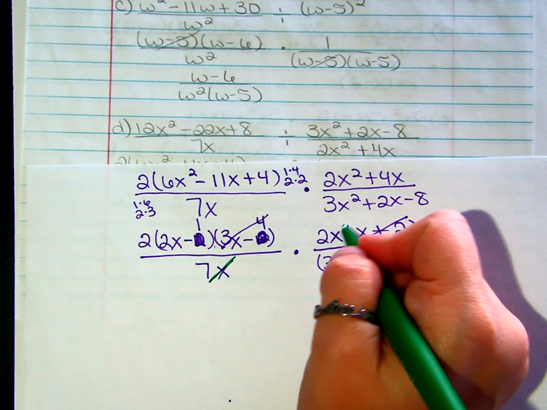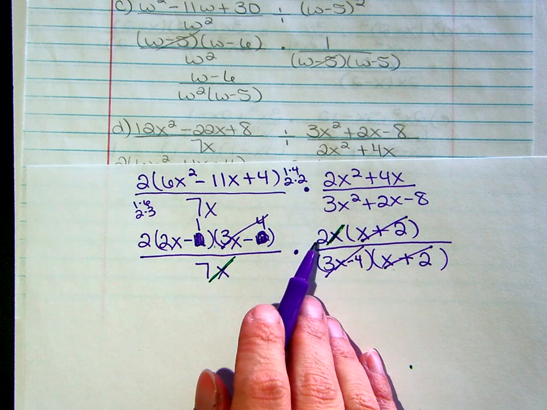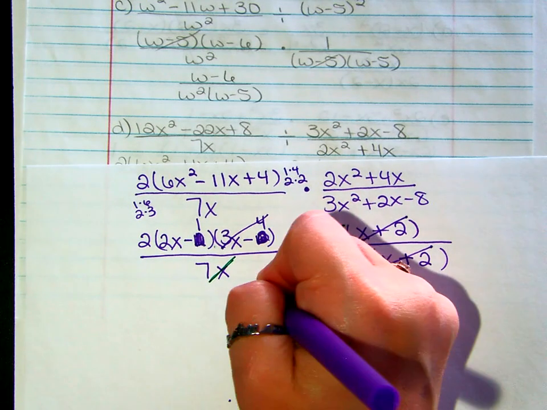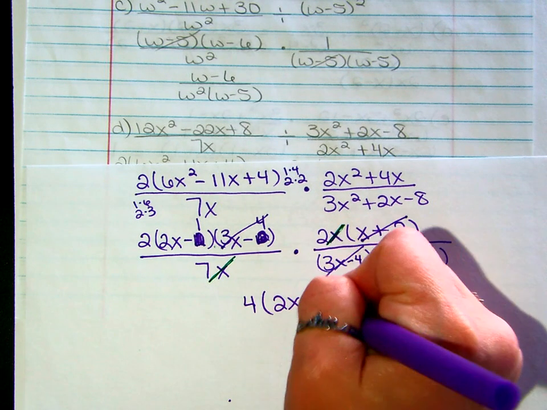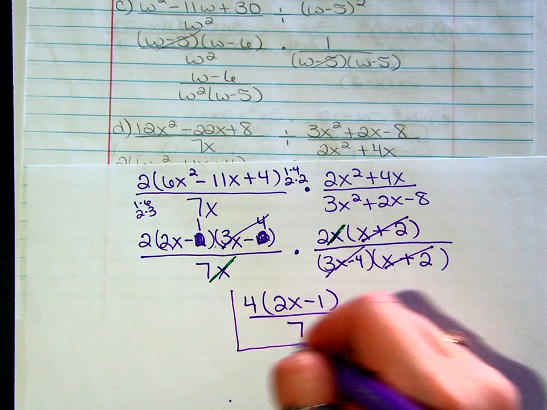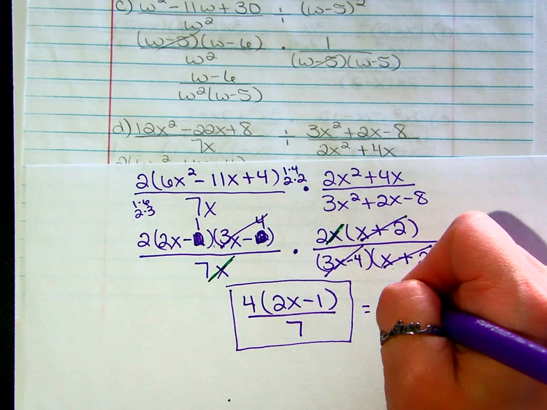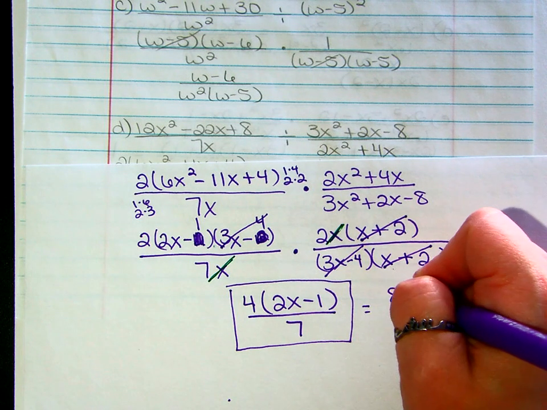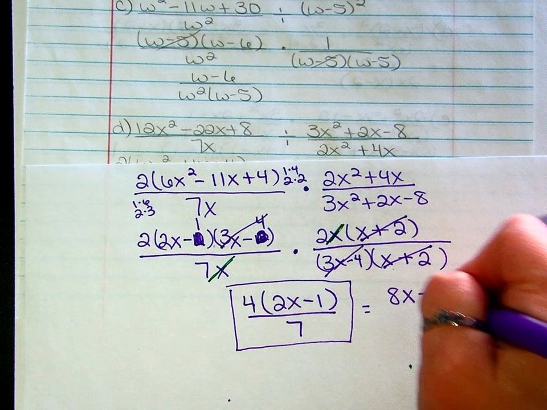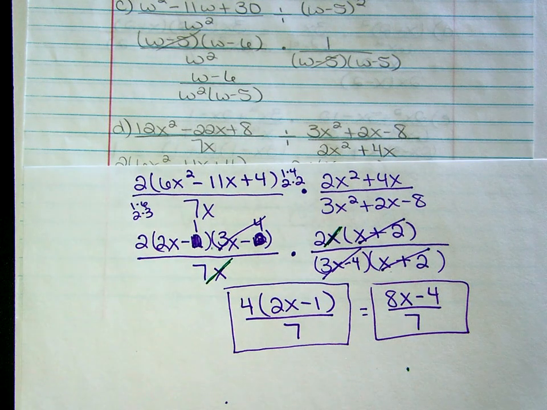So that leaves me with 2 times 2 on top, which is 4, times the 2x minus 1, all over 7. And in my handwritten notes, I did go ahead and distribute that, but I think Pearson will take it either way. I didn't do a problem like this in the notes or in the homework when I did them earlier. But it should take it either way, on Pearson.